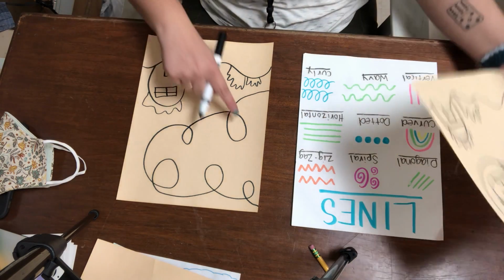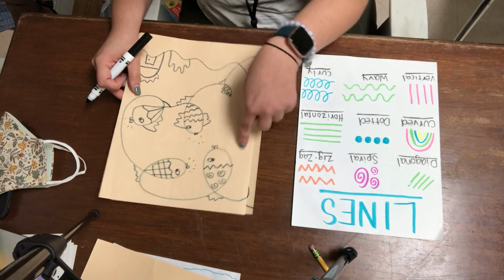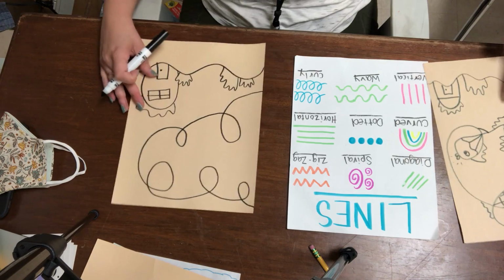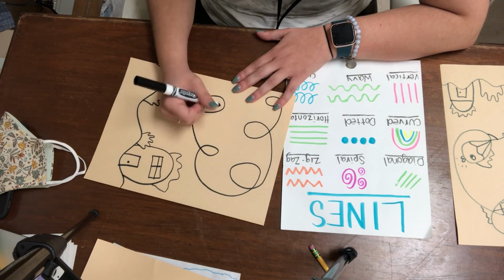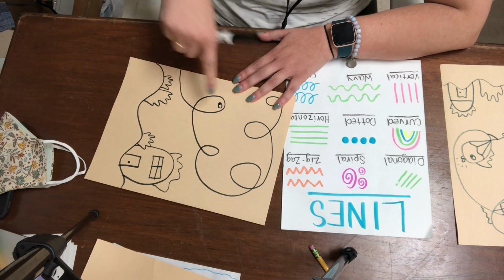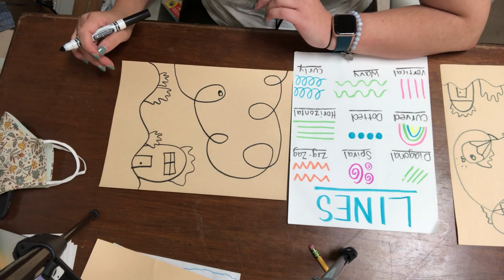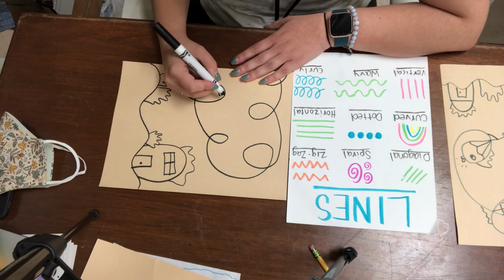Now each of these little loop-de-loops is going to turn into a fish, and I'm going to show you how I turned them into fish. I've got my line chart so I can remember my lines. I'm going to start by making an eyeball in that first loop-de-loop. I turn my paper to the side because it's a little bit easier for me. So I've got my eye.